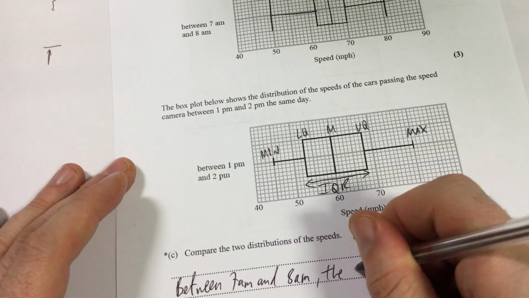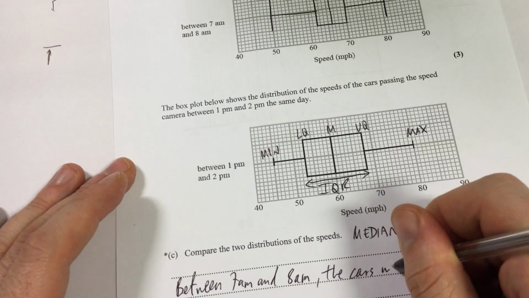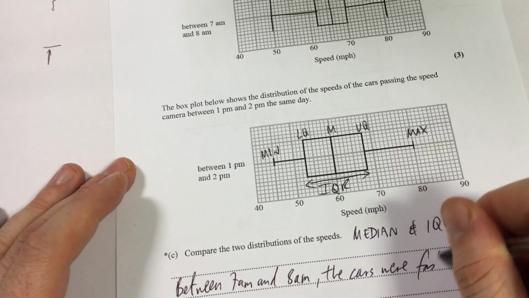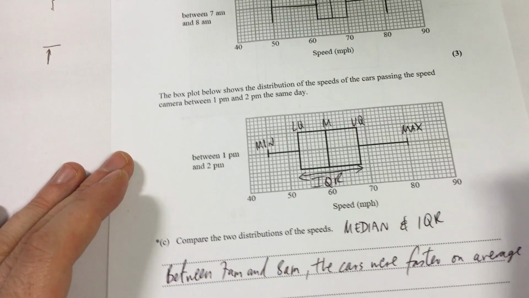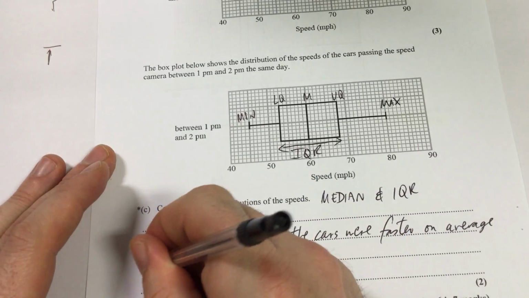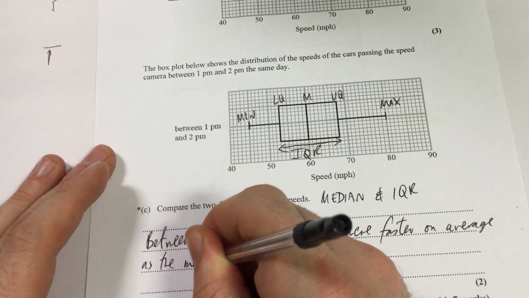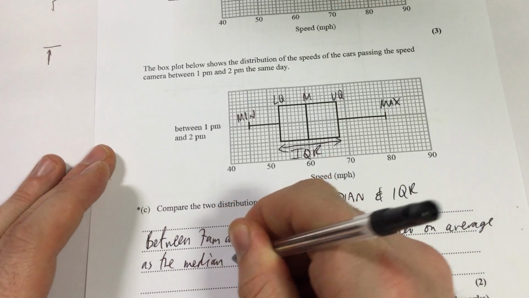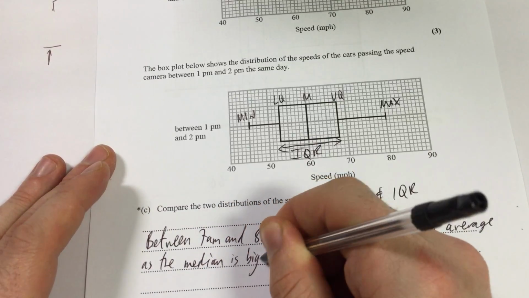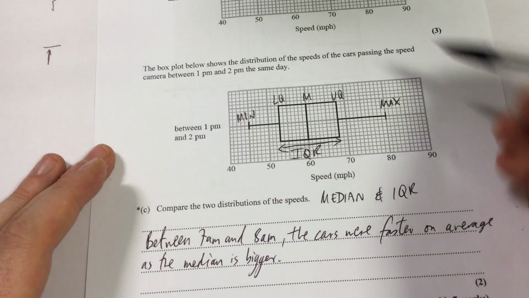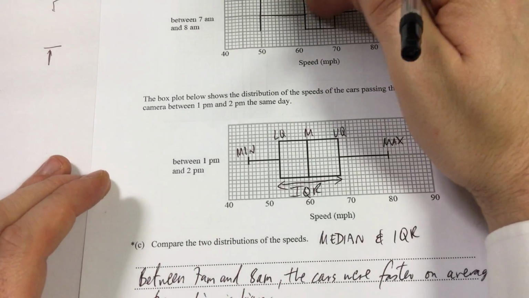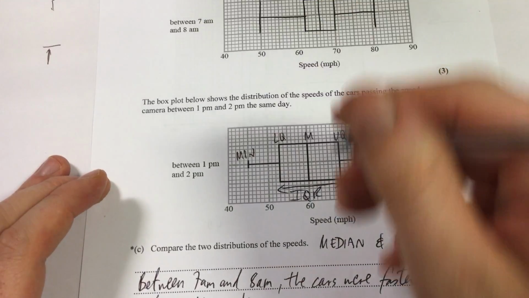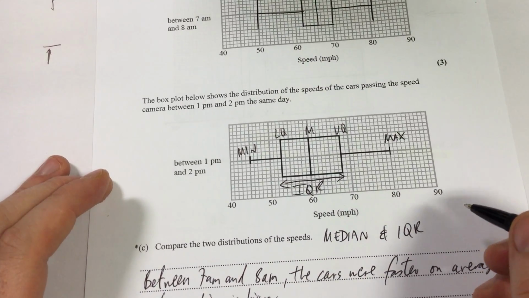The cars were faster on average, as the median is bigger. So that's a comment about the median, done because it's further along. And I know that the interquartile range is smaller, so the times are more consistent. So I'm going to say something about that now.